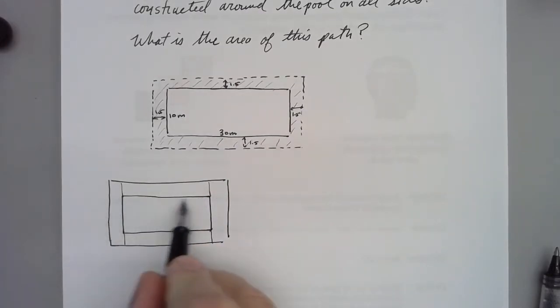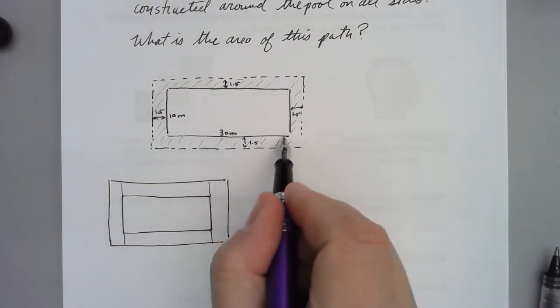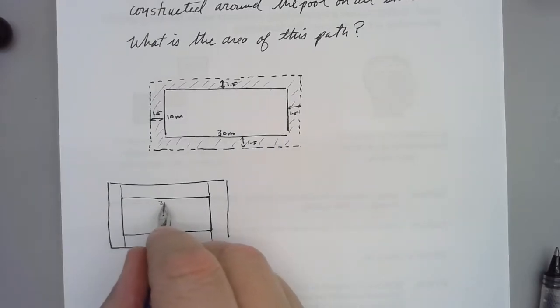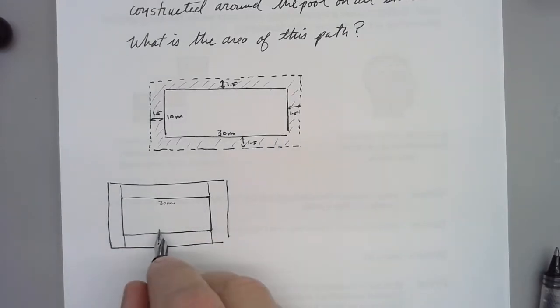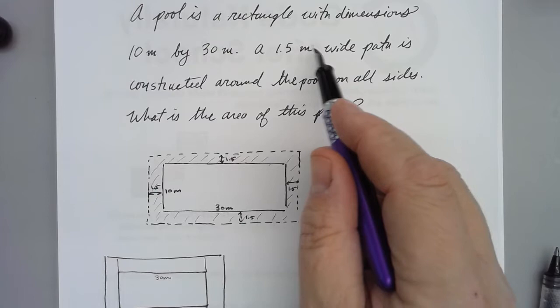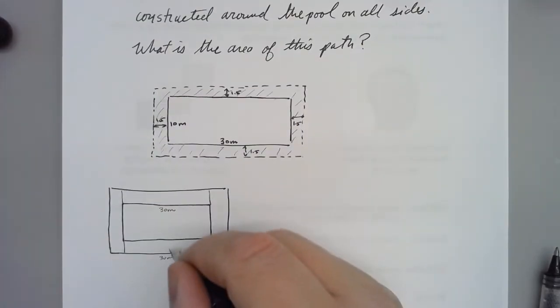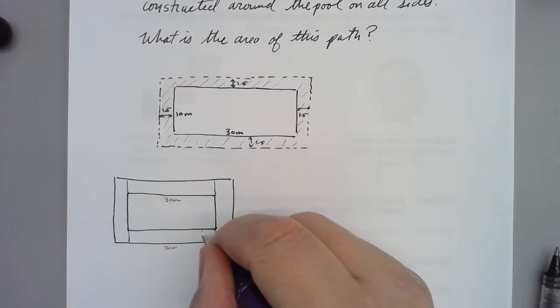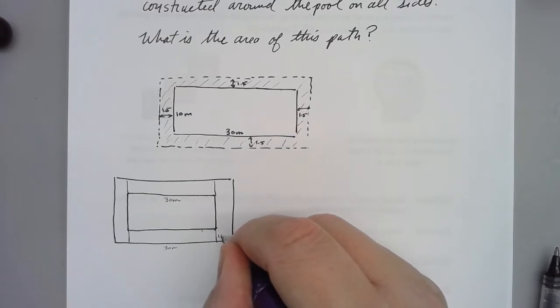Well, this rectangle here is just the length, 30 meters, of the pool. So that's 30 meters, as is this. And since the path is 1.5 meters wide all the way around, the width of the path is 1.5.